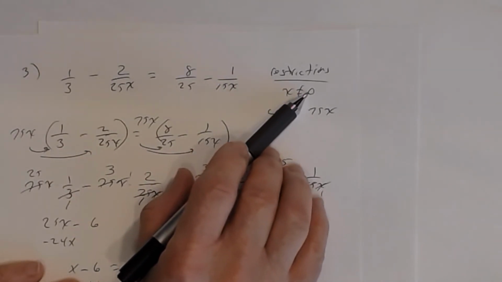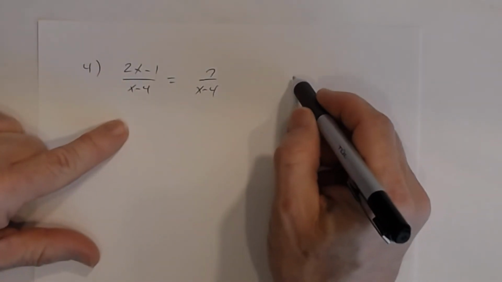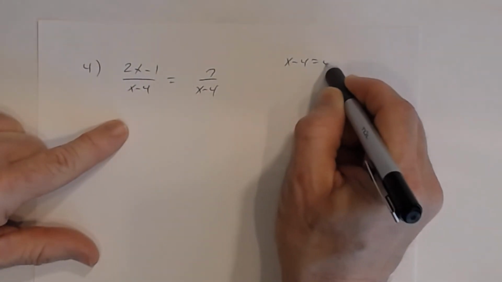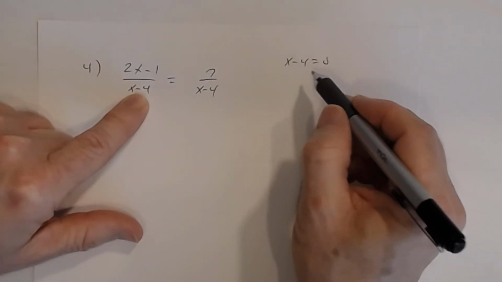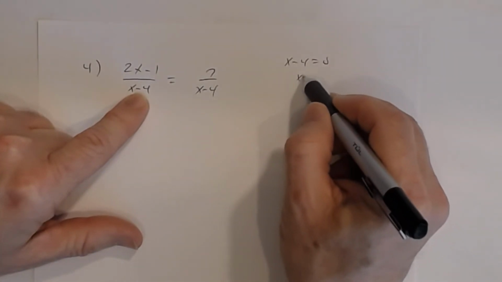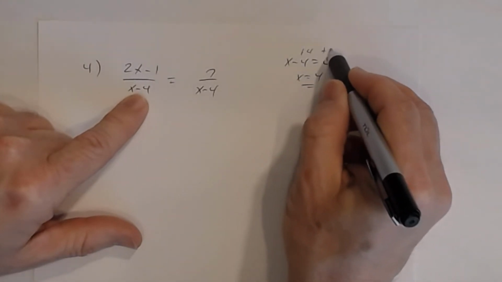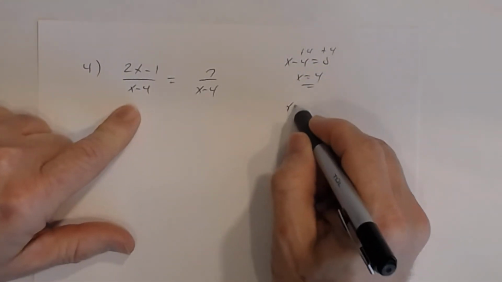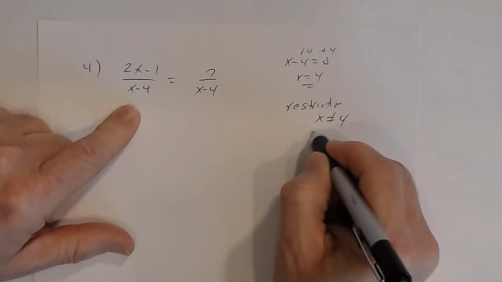So that's why you see this. Over here, though, ask yourself, where is x minus 4 equal to 0? When is this denominator 0? Well, this denominator is 0 when x equals 4. Solving for x, add 4 to both sides, right? So that's your restriction. So the restriction is that x cannot equal 4.